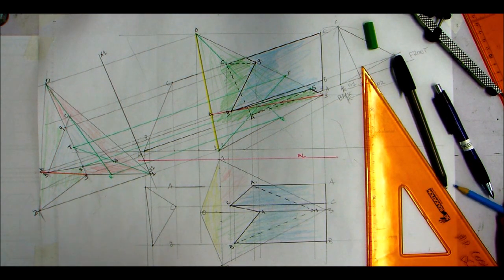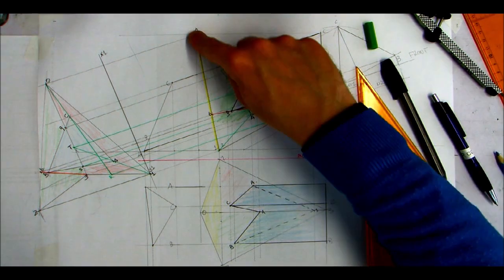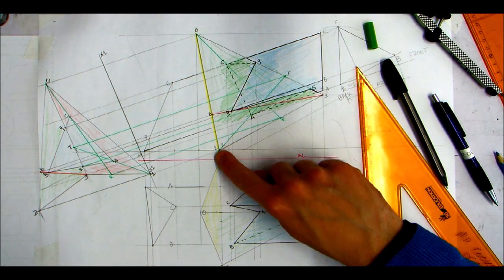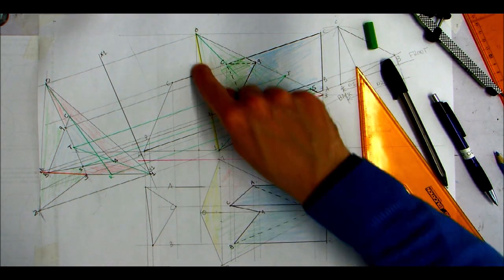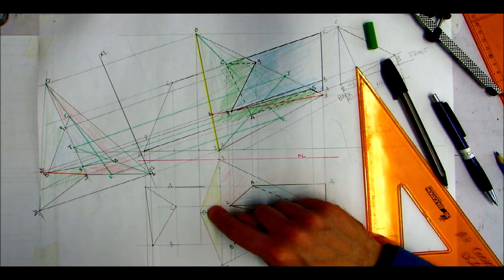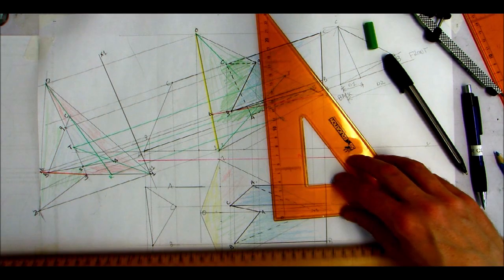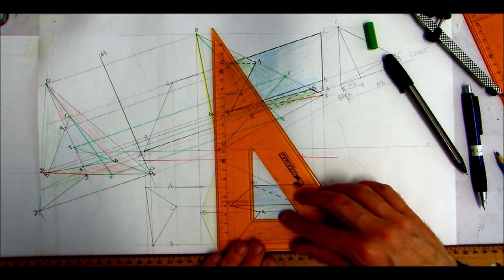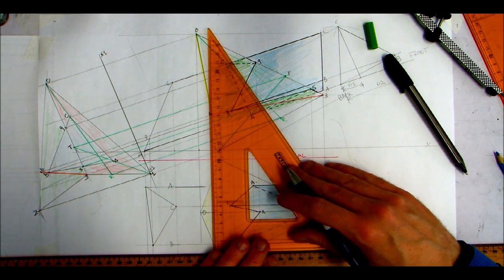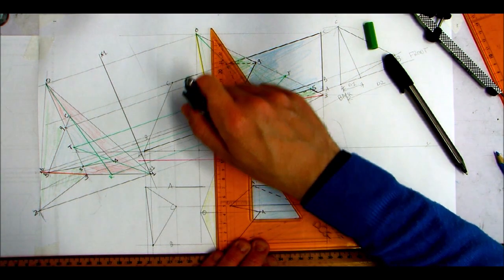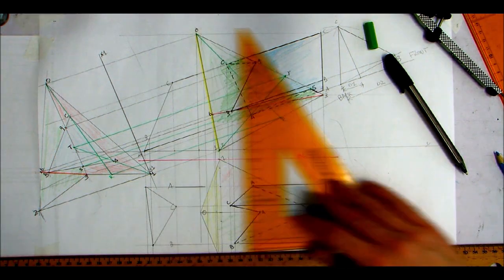Okay, and then we have to figure out how it exits the object. Okay, and this here is an edge view of the yellow surface, so therefore wherever they exit here, we just have to transfer them down there. So this is an edge view, so these are true. It's a true representation of the exit points. So if we bring down A to A, we bring down B to B, we'll bring down C to C. That will give us our exit points.